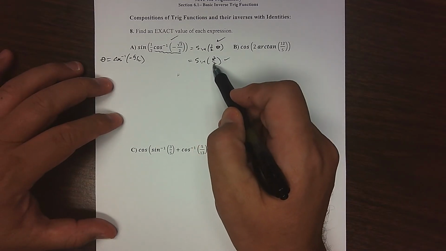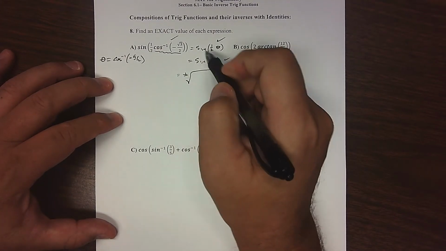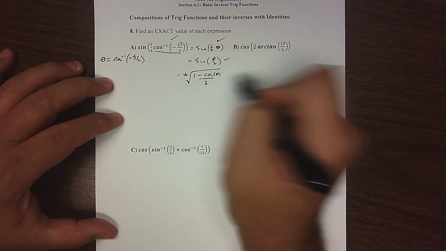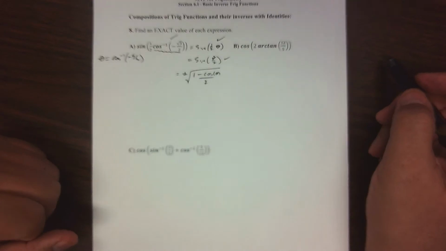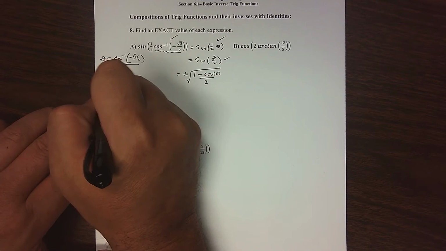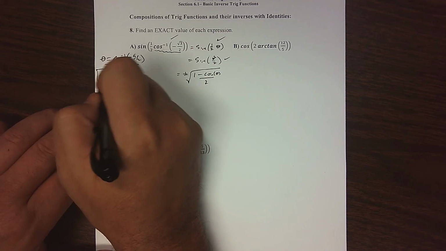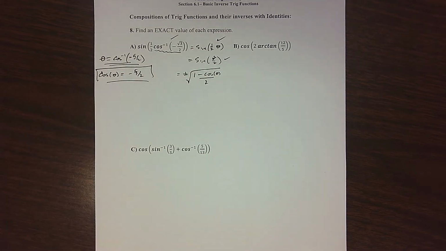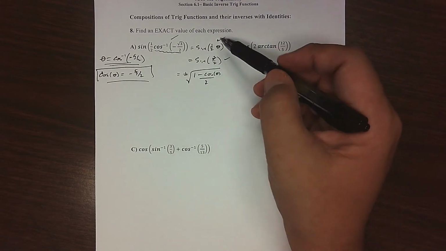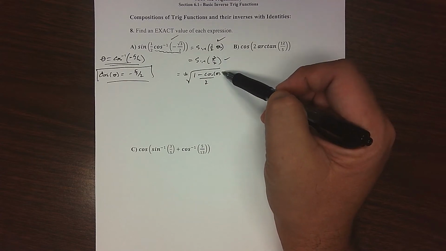So what do we know about the sine of a half angle? Well, when I reach back and we look, it's plus or minus the square root of 1 minus the cosine of theta all over 2. So we basically have to figure out that. Well, here's what's nice: we know that the cosine of theta is negative square root of 3 over 2, and that is all I need to finish this problem off. We don't even have to go back to any restrictions. When I rewrite the half angle for sine, all it needs is the value of cosine.